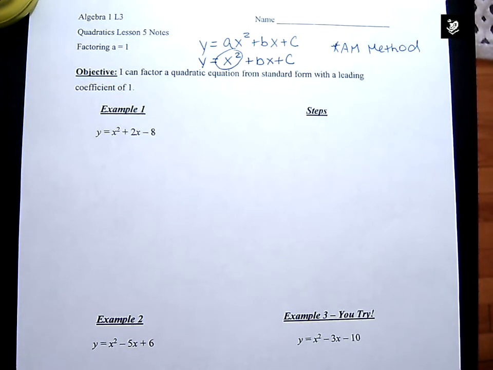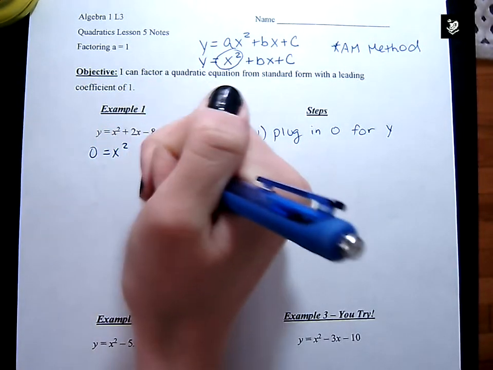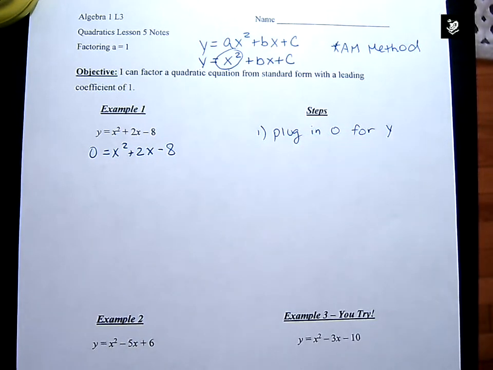So step 1, whenever we're going to find the zeros or the x-intercepts of a quadratic equation, we're going to plug in 0 for y. So I'm going to replace it, rewrite the right side of my equation, and that's step 1.